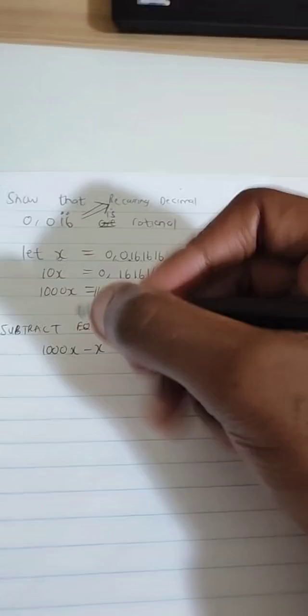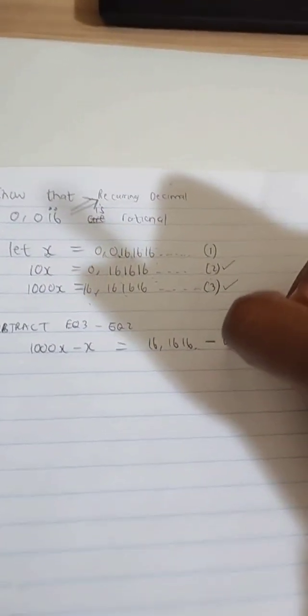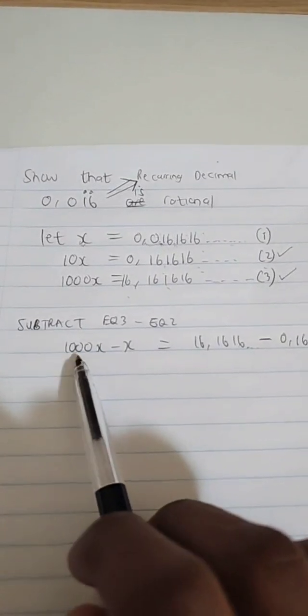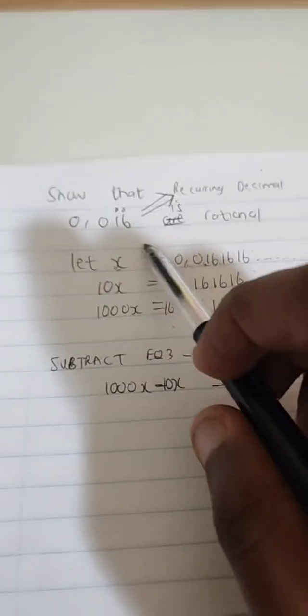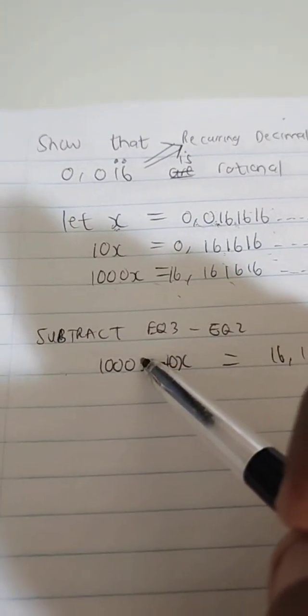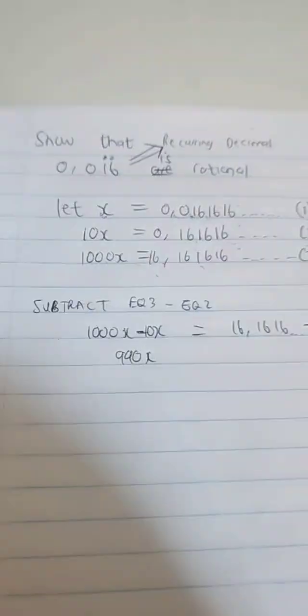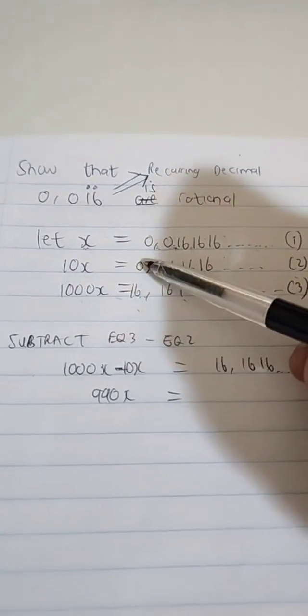On the left is equal, on the right, 16.1616 minus 0.1616. So on the left, what do I get? 1000x. Sorry, not minus x, minus 10x. Because remember, this is equation 3 and 2. These are the two equations. 1000x minus 10x gives me 990x on the left. On the right side, remember, 16 minus 0. That will give me 16.